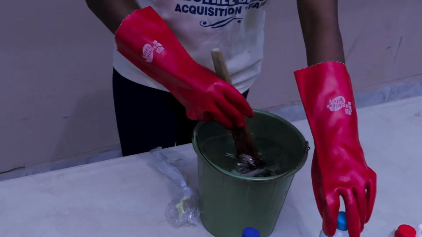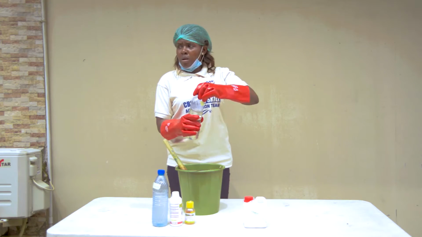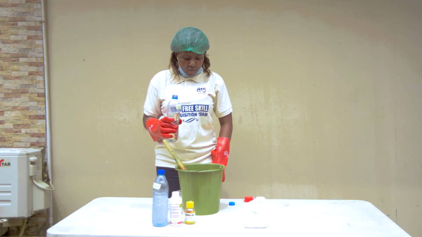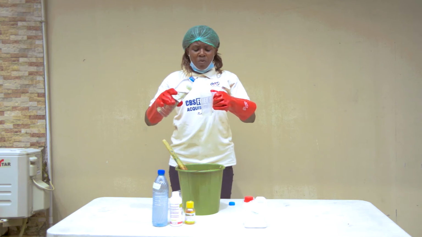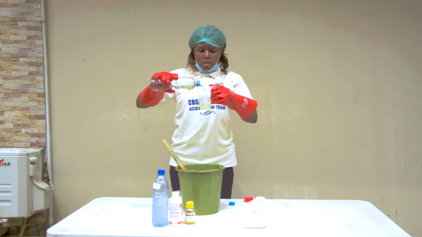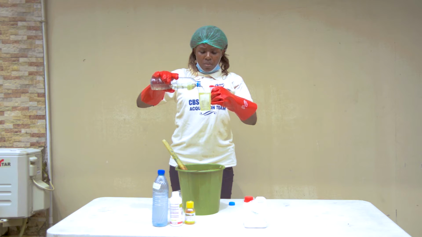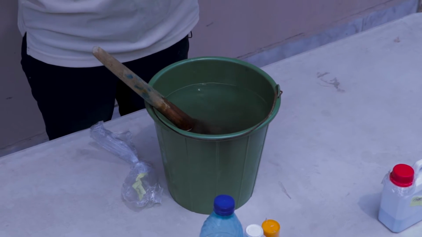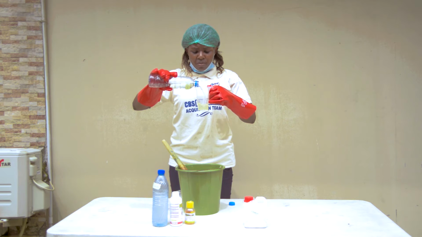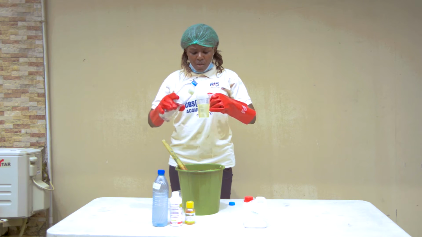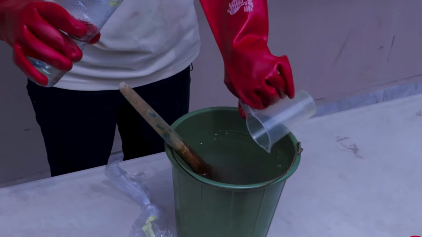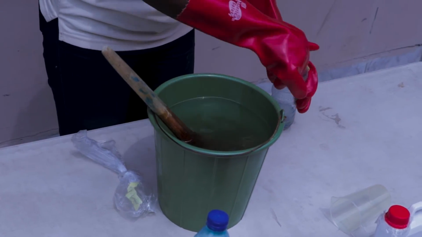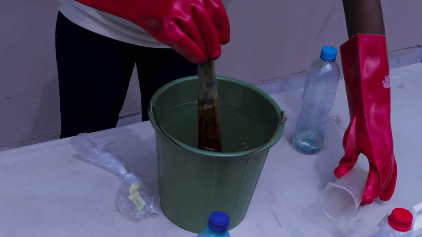So when it's properly dissolved, we now pour our eucalyptus oil. We are using 400 ml, and this is a 250 ml cup. So that's 250. I will now measure 150 to make it 400. And then you stir. Stir to blend.